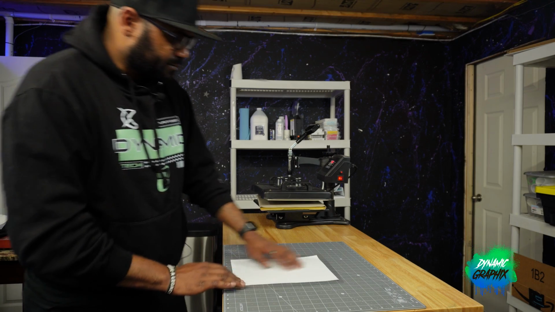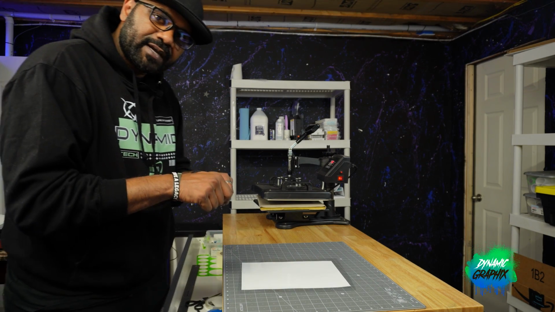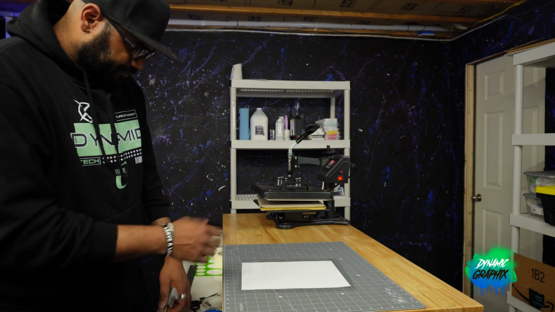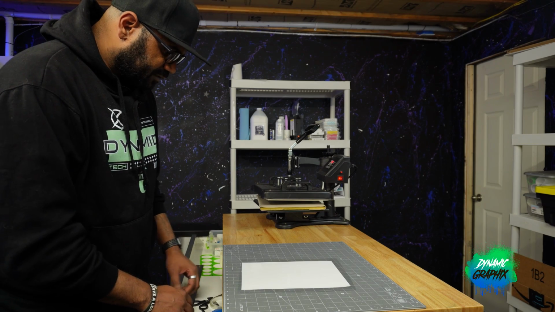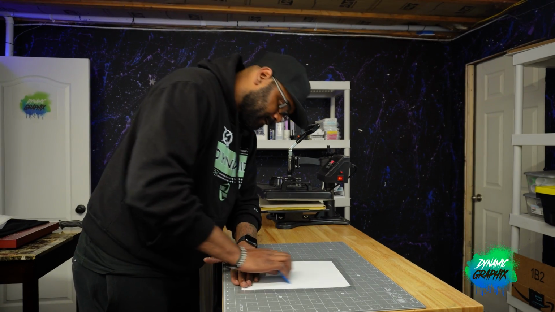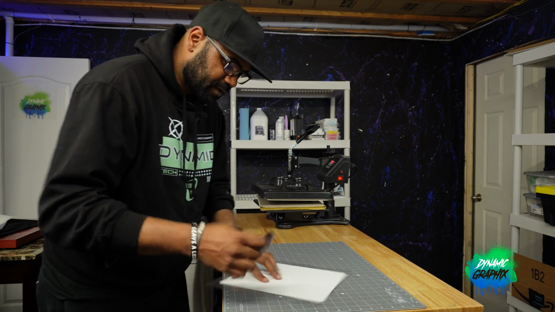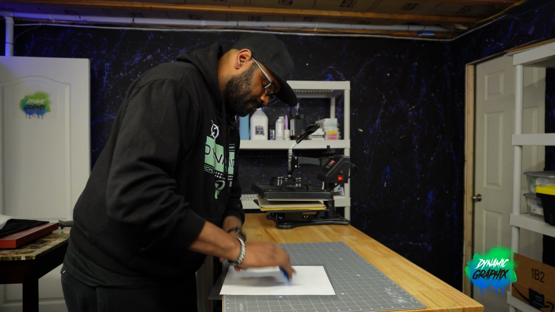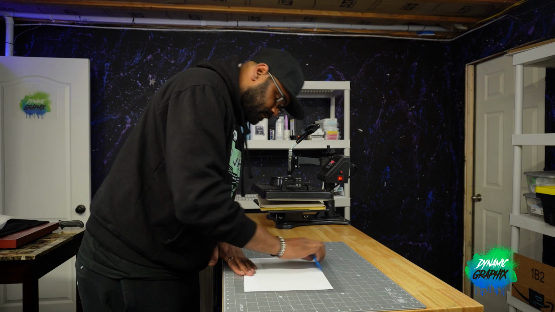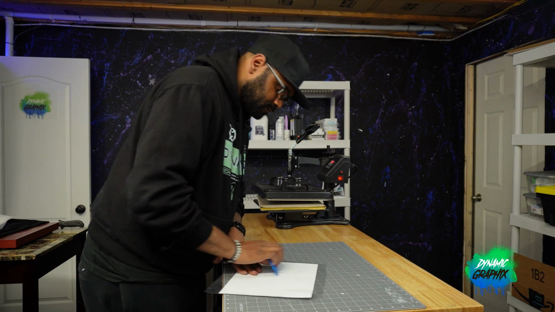It could distort your image in some sense. But for the most part, putting it at a nice bend and then letting it lay down on this sheet definitely helps the process. And take your squeegee and get out as many of those air bubbles as you hear popping. Yep, and we shall be good.